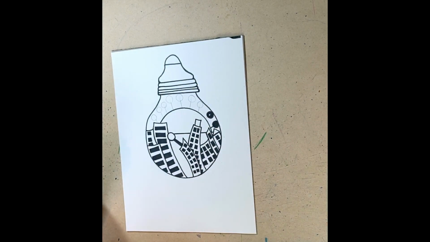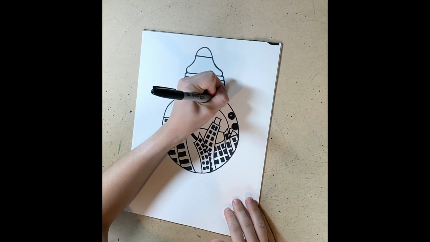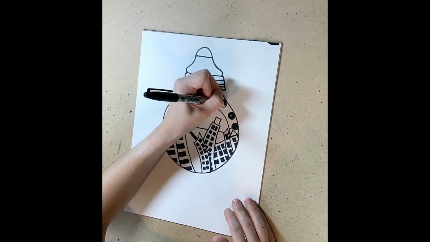And for the opening, it's going to show a reflection in the light bulb. So I'm just drawing a triangle, and I'm just using the marker to do this.